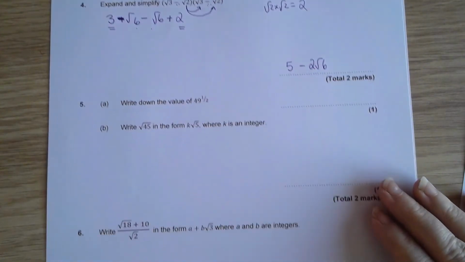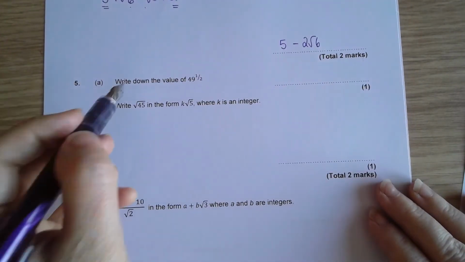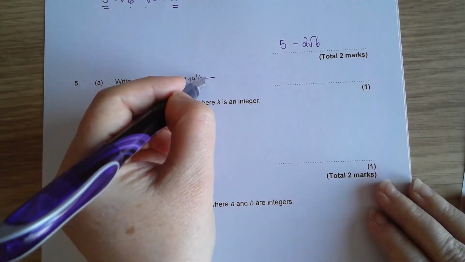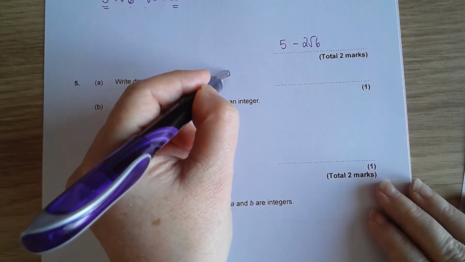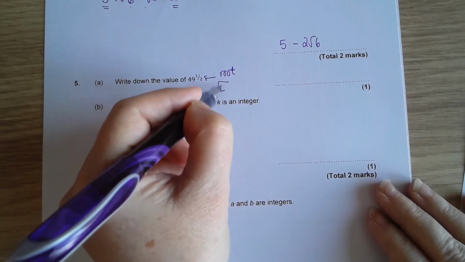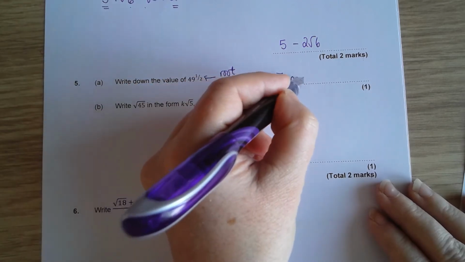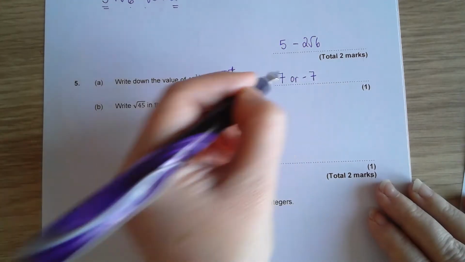Okay, question number 5. We've got, write down the value of 49 to the power of a half. The denominator of a fractional power is always the root, so it is the square root of 49, which is 7, or it can be the negative 7 as well.